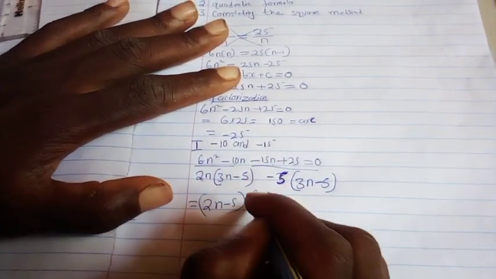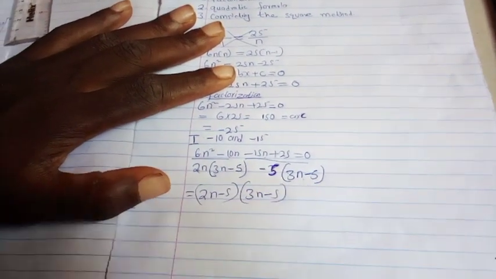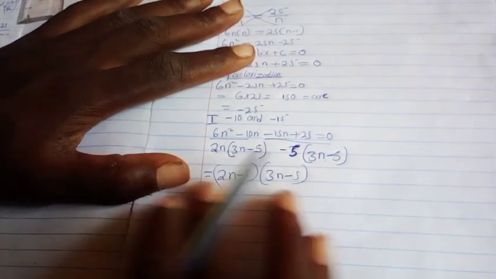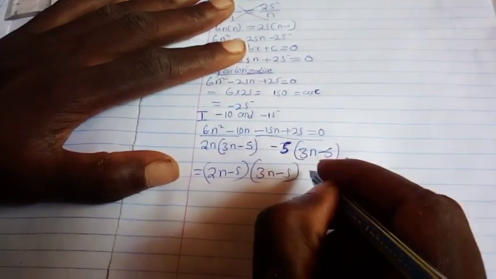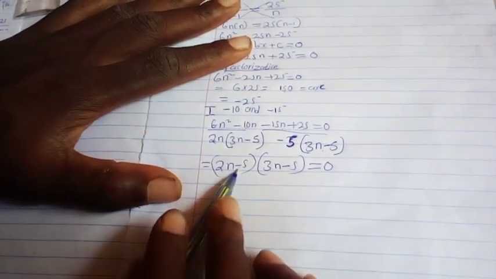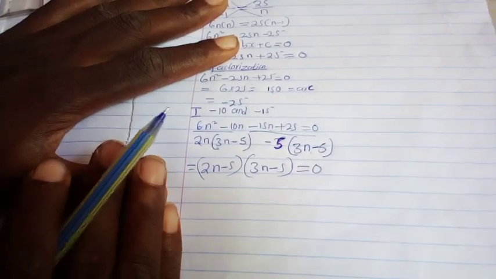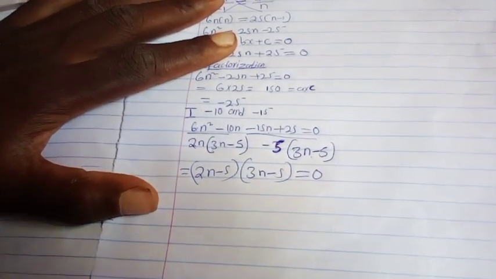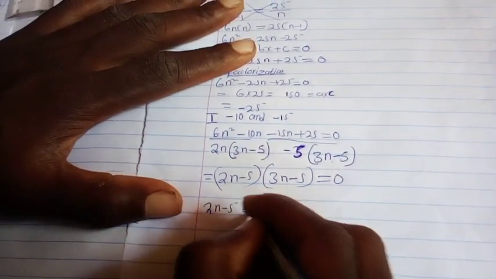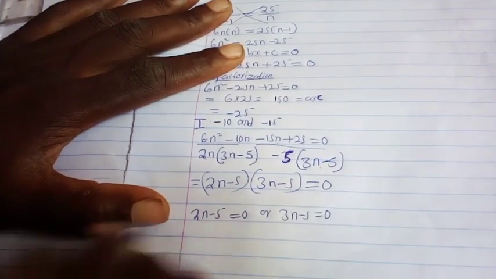Then you open the other bracket, that is 3n minus 5. So between this one and this one, they're equal. So you pick one of them, then you use this coefficient and this coefficient here. So you have formed an equation equal to 0. So what this means is either the first bracket is equal to 0 or the second bracket is equal to 0. So you will take 2n minus 5 is equal to 0 or 3n minus 5 is equal to 0.